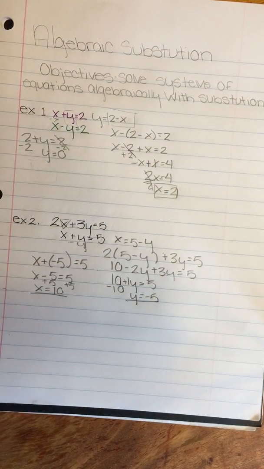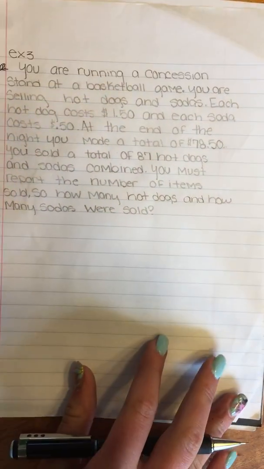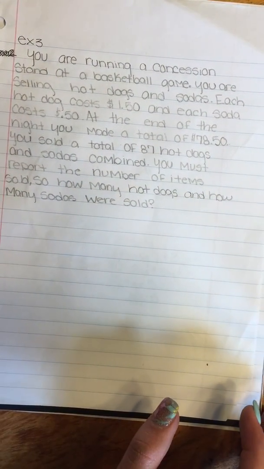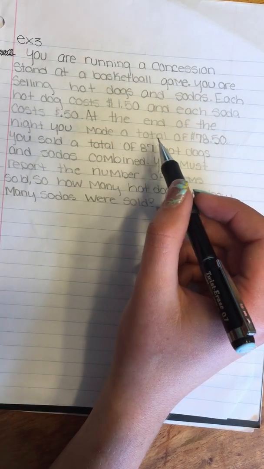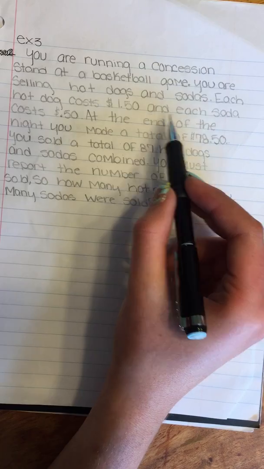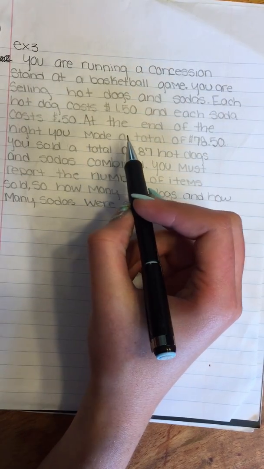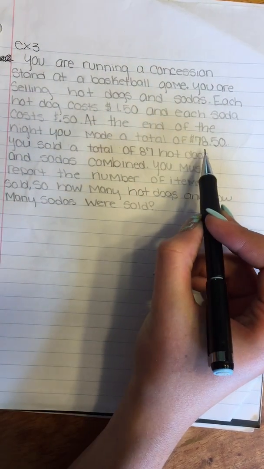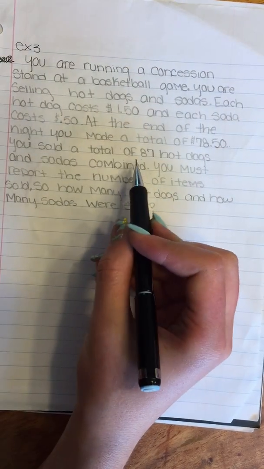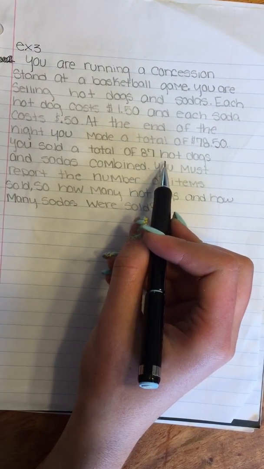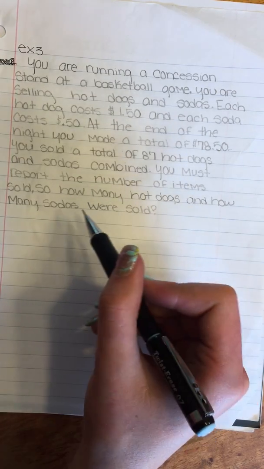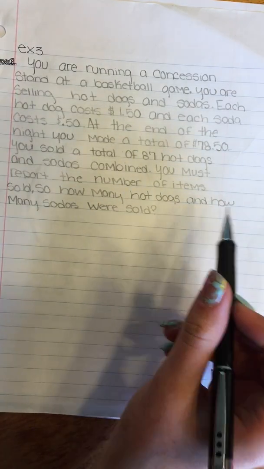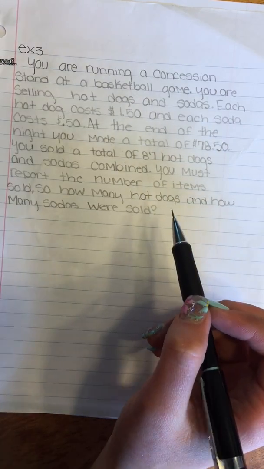Now we're going to move on to something a little bit harder. We're going to do a word problem. Here it is. You are running a concession stand at a basketball game. You are selling hot dogs and sodas. Each hot dog costs $1.50 and each soda costs 50 cents. At the end of the night, you make a total of $78.50. You sold a total of 87 hot dogs and sodas combined. You must report the number of items sold. So how many hot dogs and how many sodas were sold?